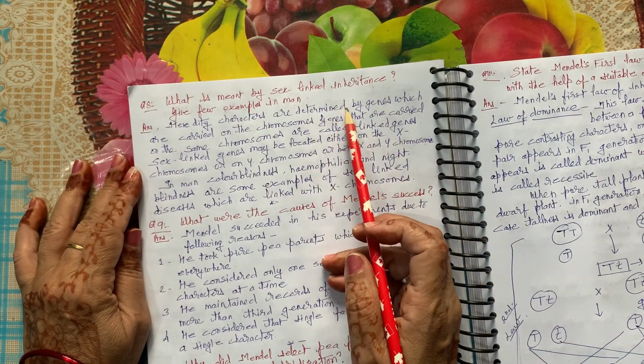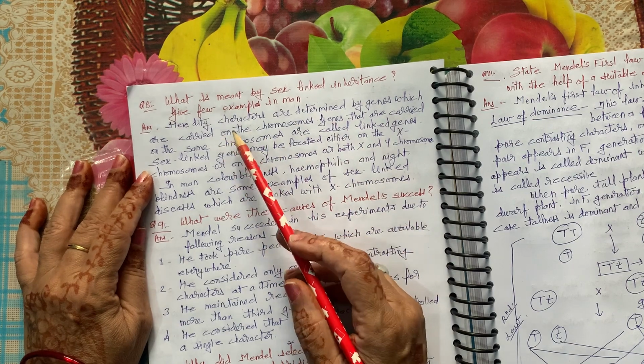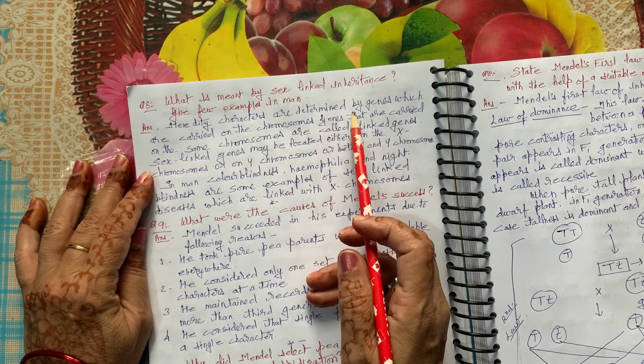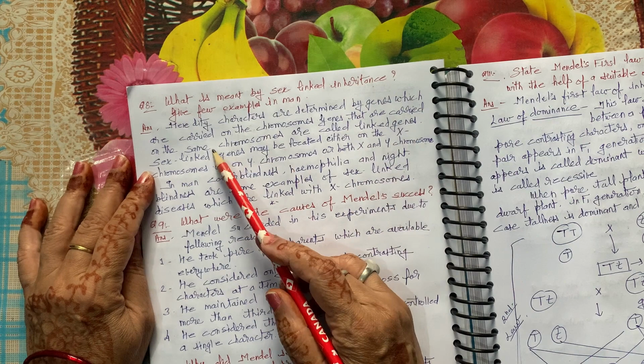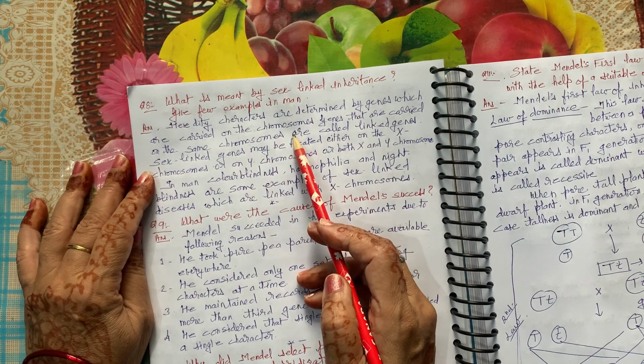Give a few examples in man. See, as you know, hereditary characters are determined by genes which are carried on the chromosomes.